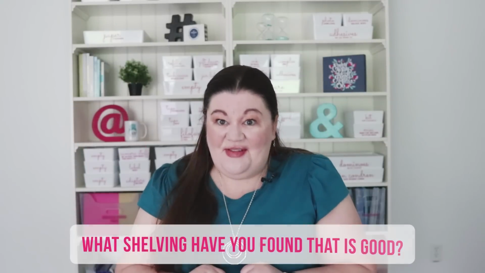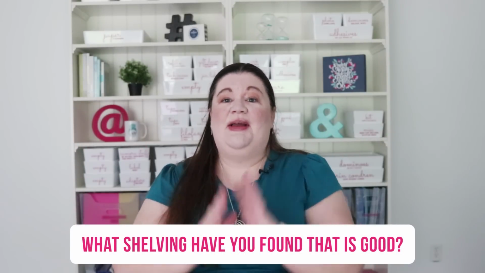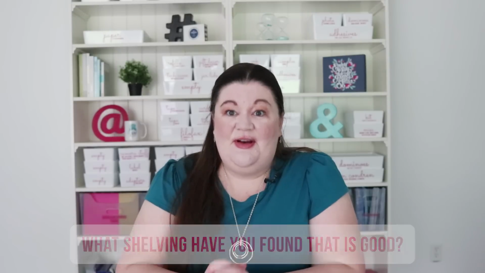What shelving have you found that is good, and how do you install it? Oh my goodness, I can talk about this a lot. I love shelves. As you know, I have an entire shelving handbook. We can link it down below. It talks about how to organize shelves.